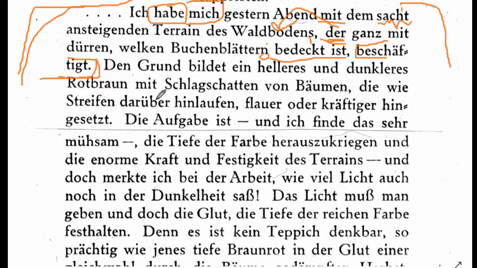which is completely covered with parched, withered bush leaves. Great. So it's rising because of all these leaves, the parched or withered leaves that have been falling on the ground, so it's rising a little bit. Interesting. Okay, let's go on.